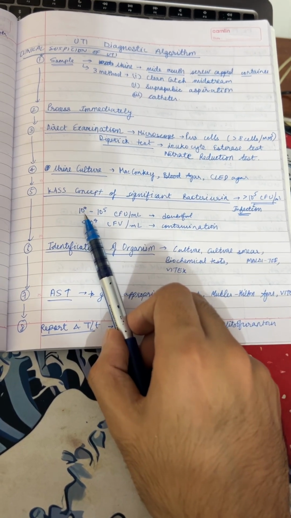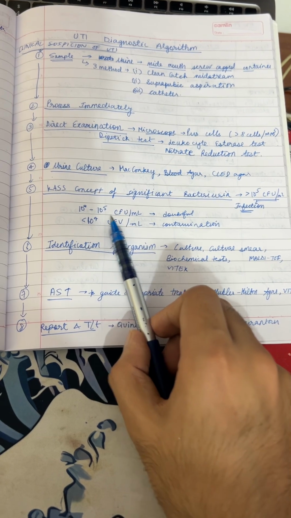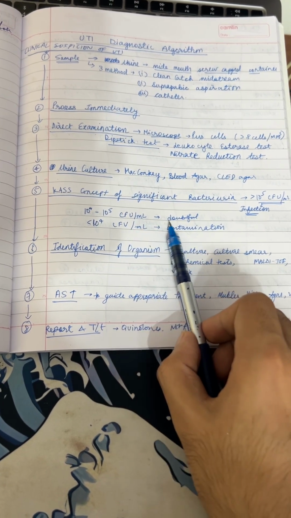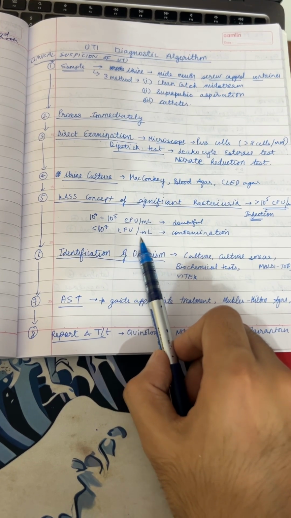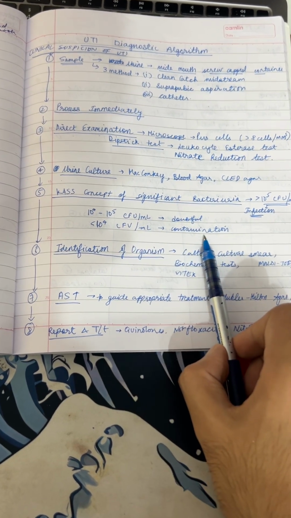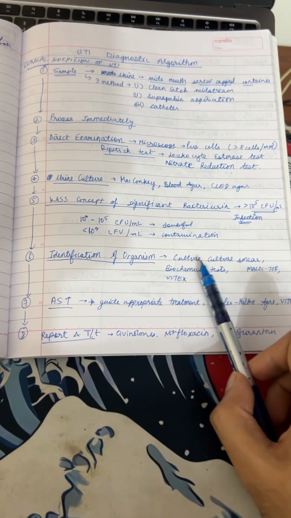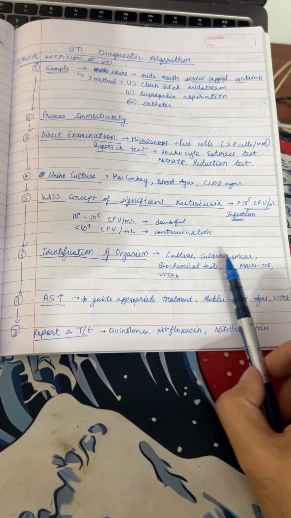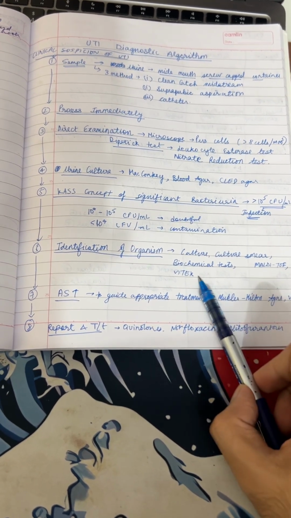When there are 10 raised to power 4 to 10 raised to power 5 colony forming units per ml, it is doubtful. And when there are less than 10 raised to power 4 colony forming units per ml, it is a contamination. Then we'll do identification of the organism. We can do it with the help of culture, smear, biochemical tests, MALDI-TOF and Vitek.